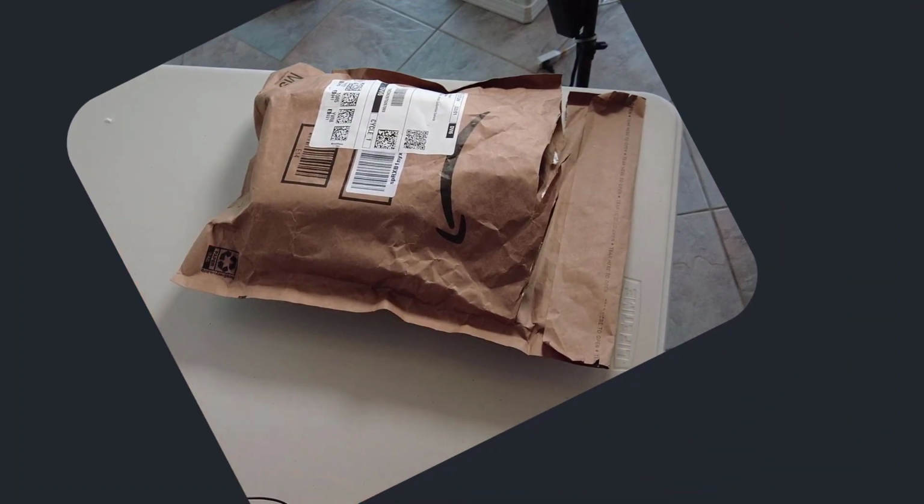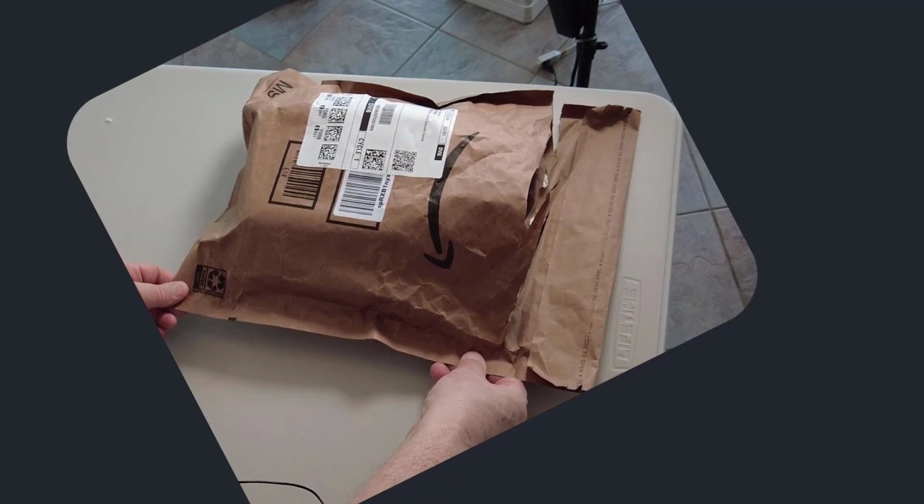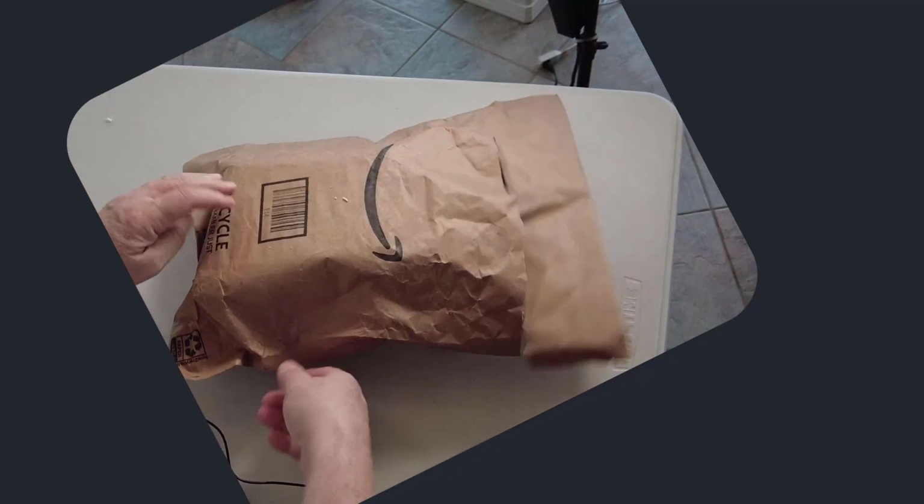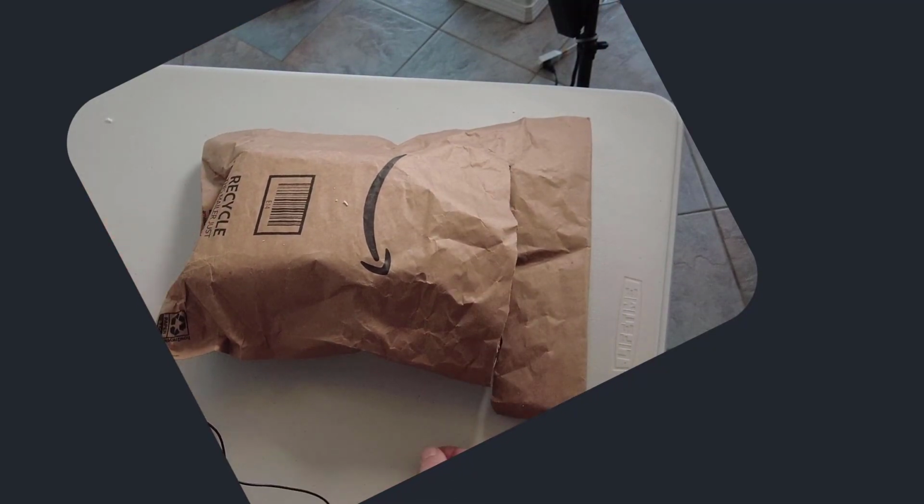All right, this is the parcel that arrived from Amazon, and you'll see it's not in a box, but it's in a bag. Now of course I've opened the bag, and we'll have a look here in a minute, but it's not in a box.